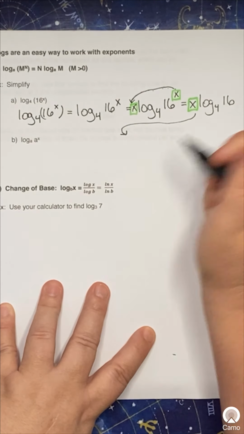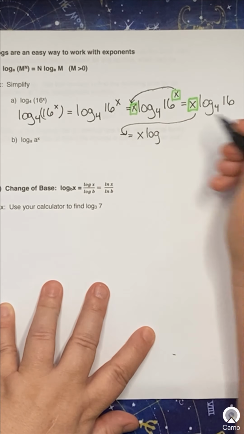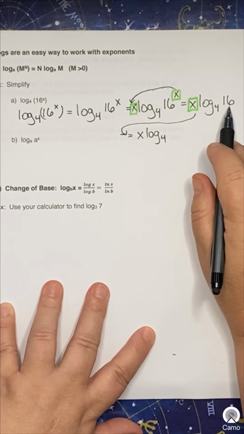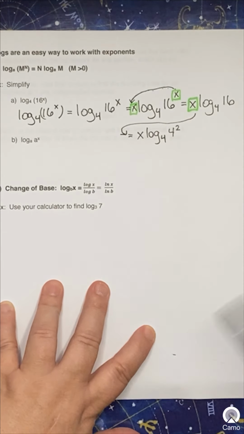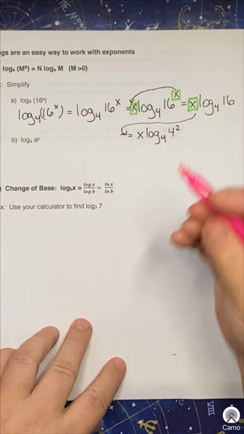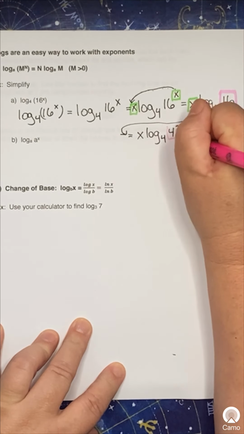Oh, part B is so much easier than this one. Log base 4. And what is 16? 16 is just 4 squared. So 16 is just 4 squared.